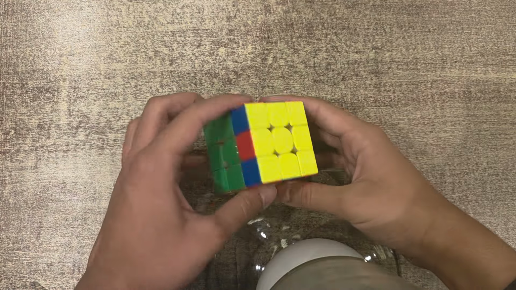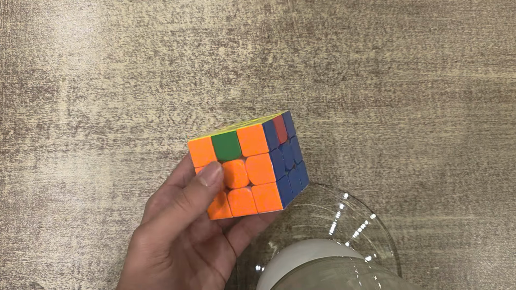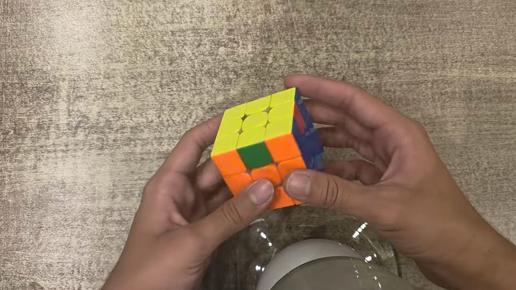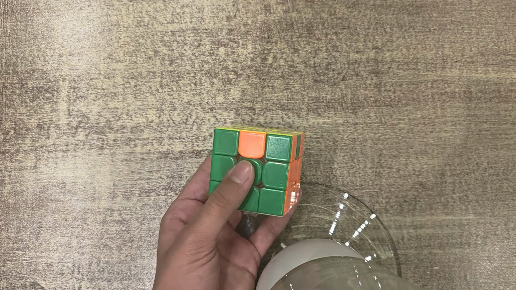Okay, back to it. We're gonna identify one of 4 cases for the edges. We can see that this is a Z prime, and we hold it from the angle which I taught you and perform the algorithm.